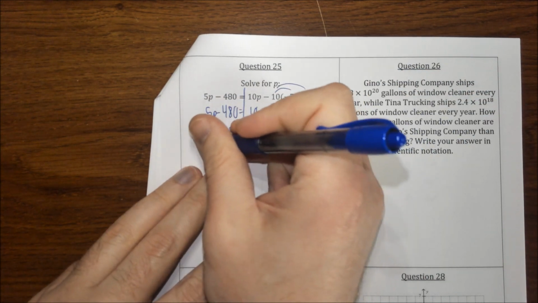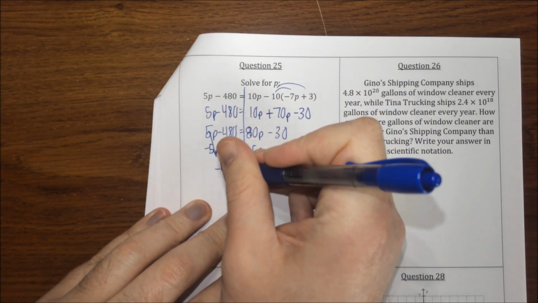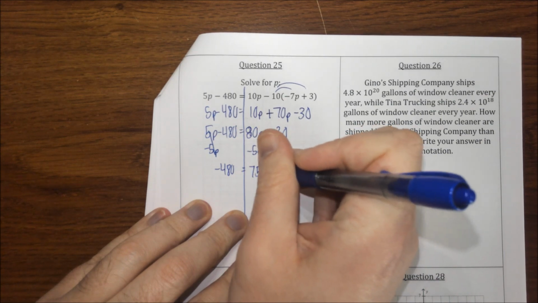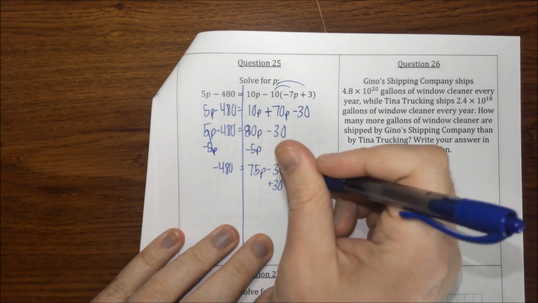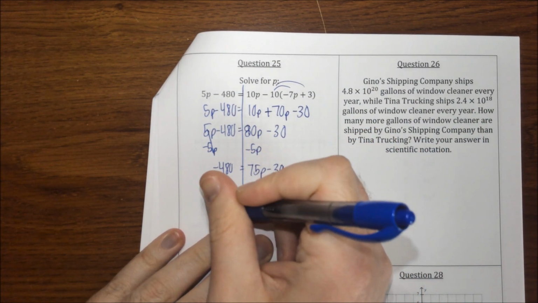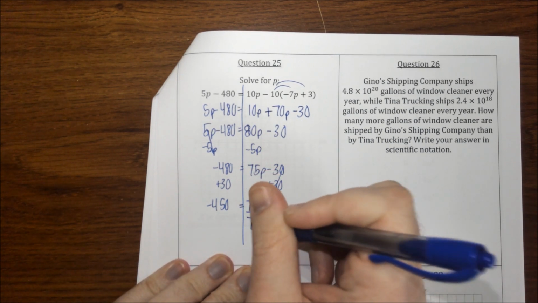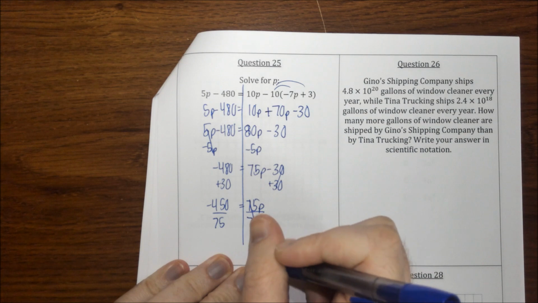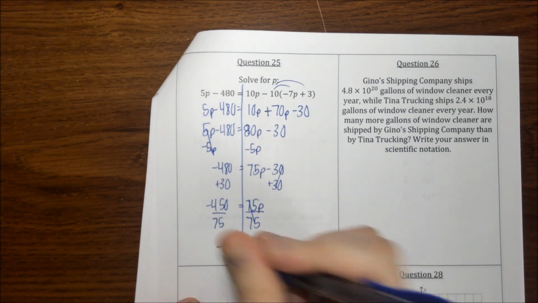Let's move the smaller one, which is 5p. And we get negative 480 equals 75p minus 30. Let's get rid of this 30 next. We get negative 450 equals 75p. Last step, let's divide both sides by 75, and we get negative 6.